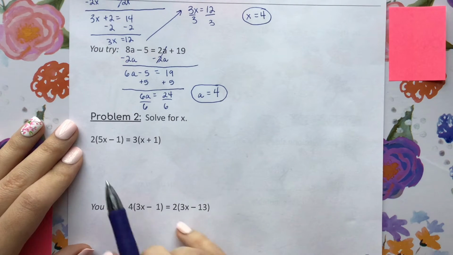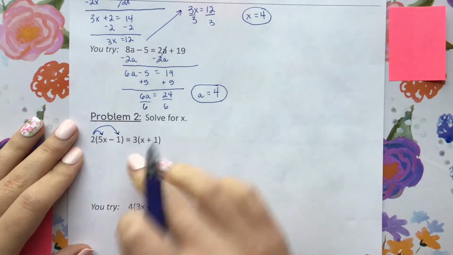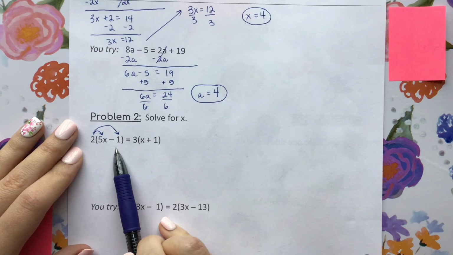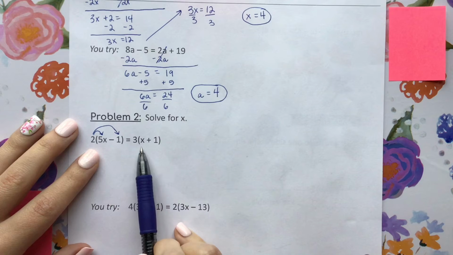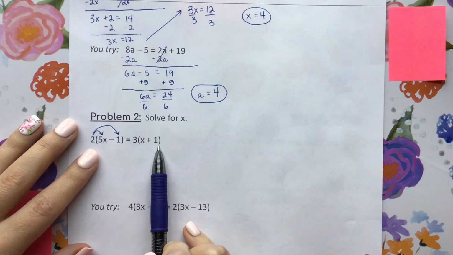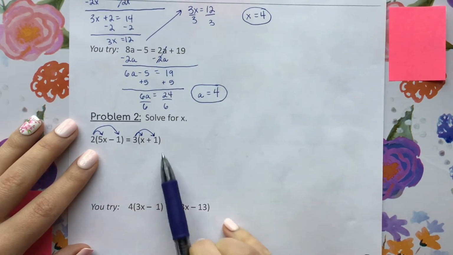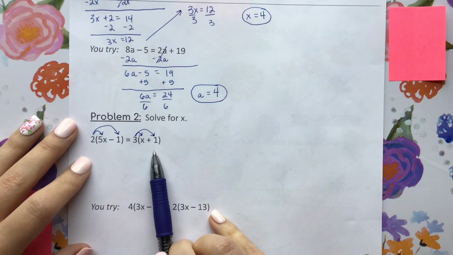So first, we want to get rid of these parentheses. So I'm going to multiply by 2 over here. Now, this 2 is only next to this set. So this 2 only gets distributed to these two terms. But on the other side of the equation, I have a 3 distributed. So this 3 is going to this set. So make sure you're only giving the number to the set of parentheses that it's next to, okay?